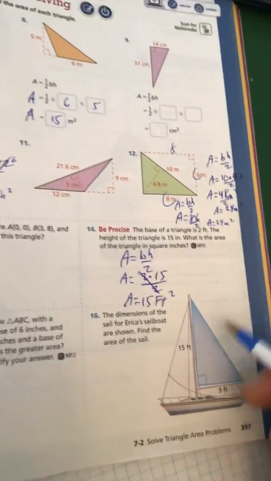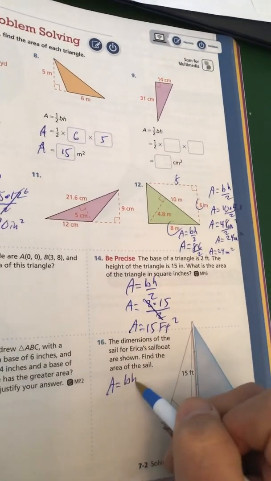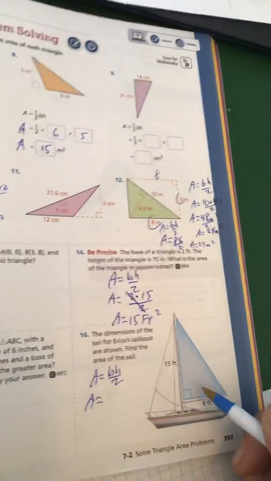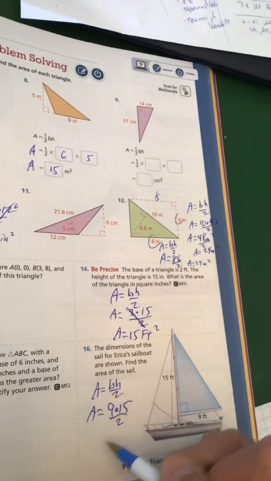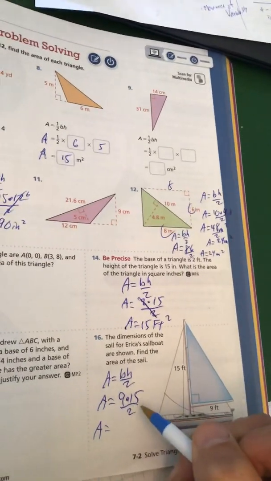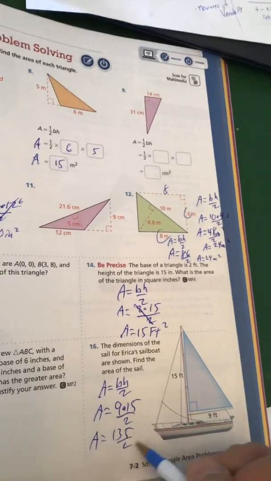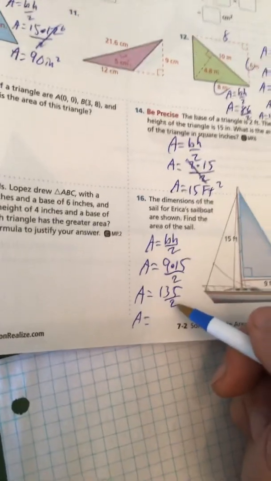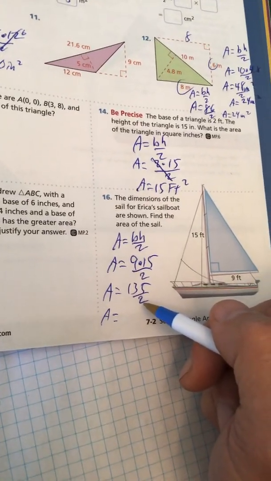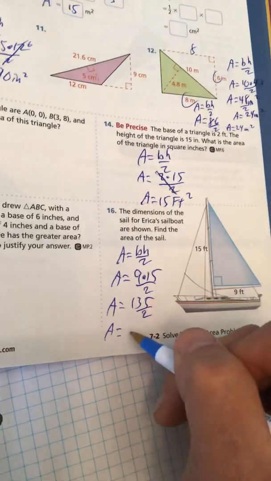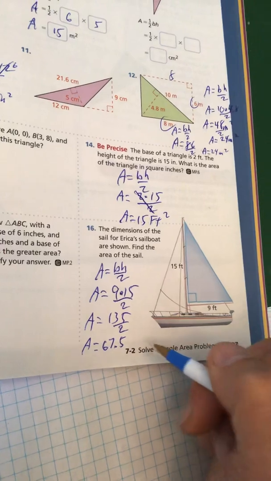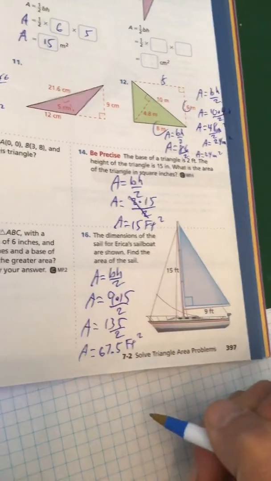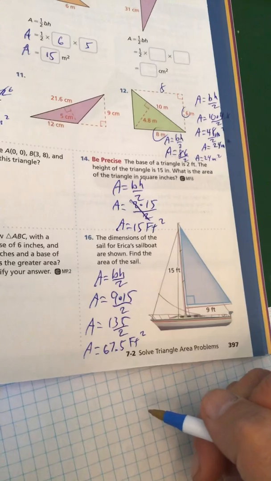And then here we're going to find the area of this sail. Well, area equals base times height divided by 2. Area equals, the base is 9 and the height is 15 divided by 2. Now these are both odd, so I'm just going to multiply. That's 135 divided by 2. And if I just think of this as 134, 134 divided by 2 is 67. So this is going to be 67 and a half, or 67.5 feet squared. So there's your evens.